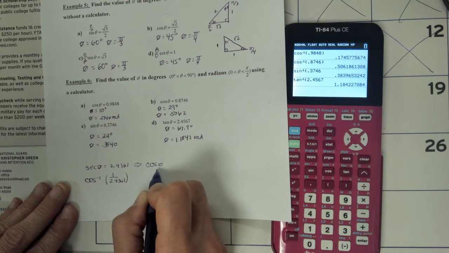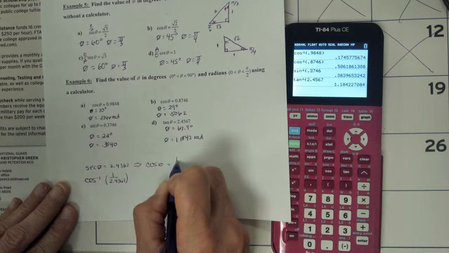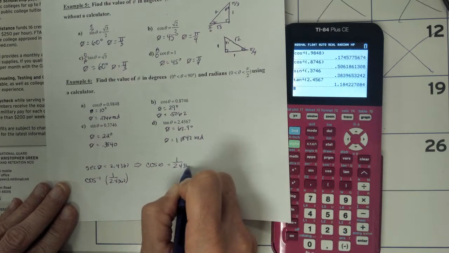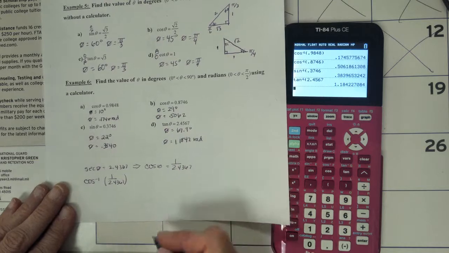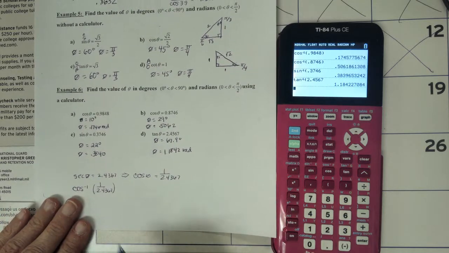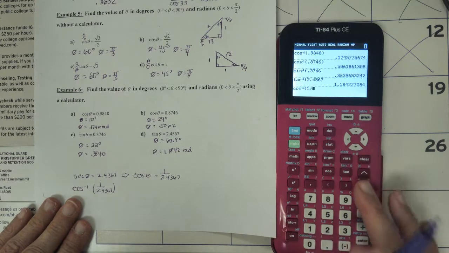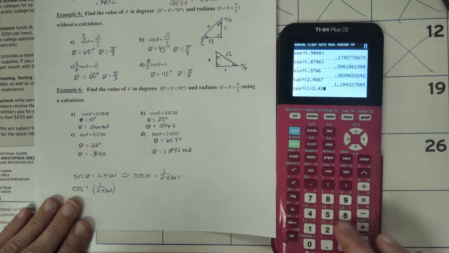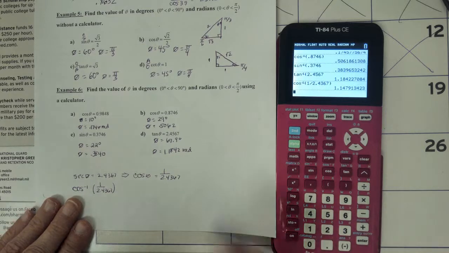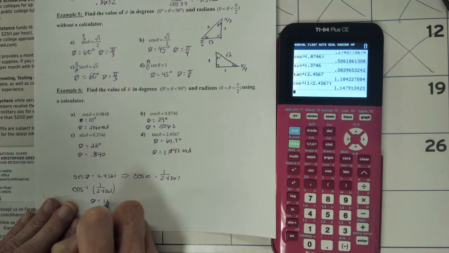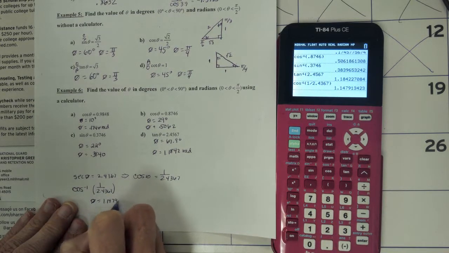Reciprocal of secant is cosine. Reciprocal of that is 1 over that particular angle, and then just do inverse cosine of so and so. So in this case, it would be second cosine 1 divided by 2.4367. So that would be 1.1479 in radians.